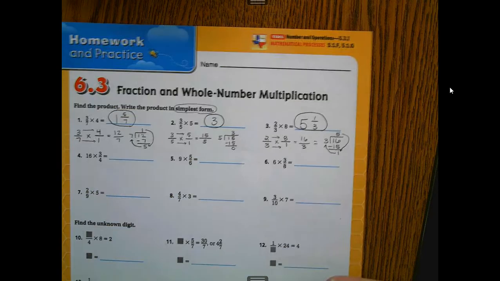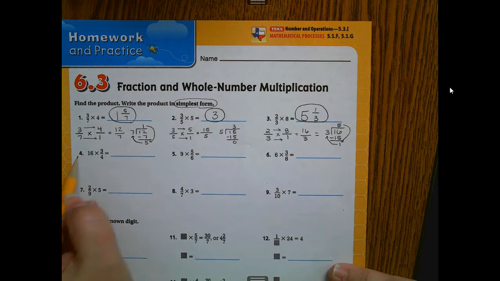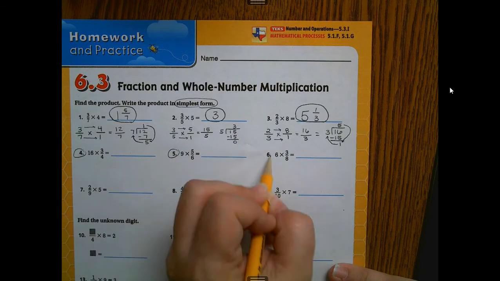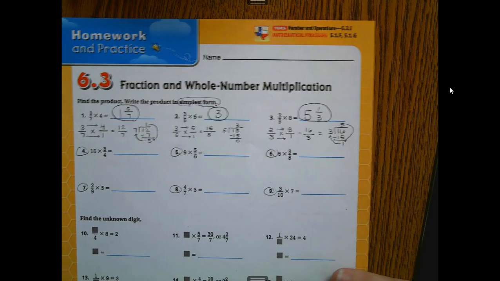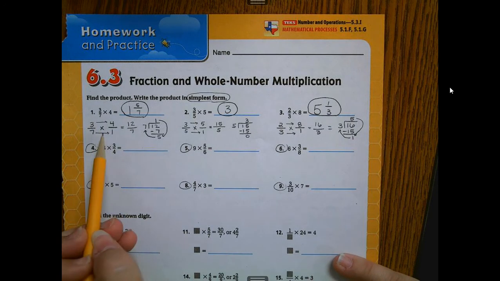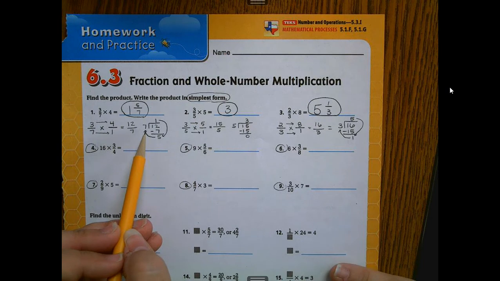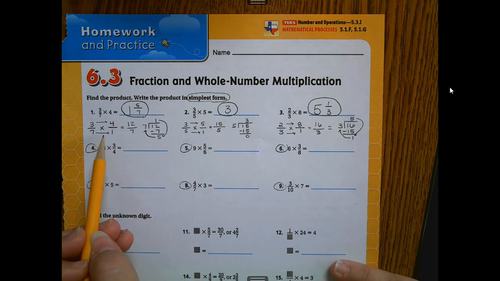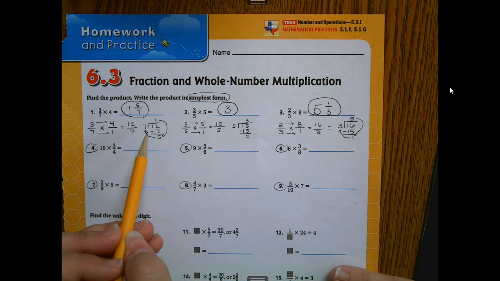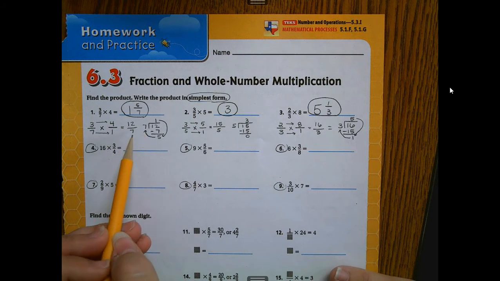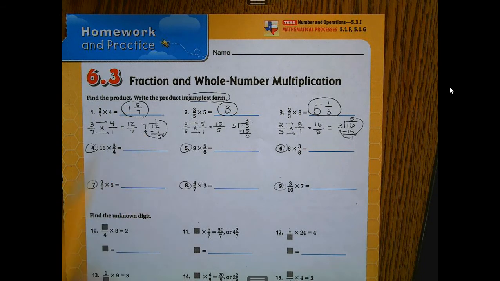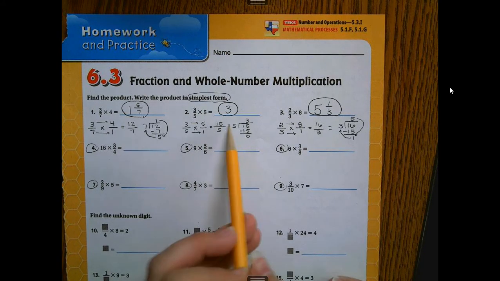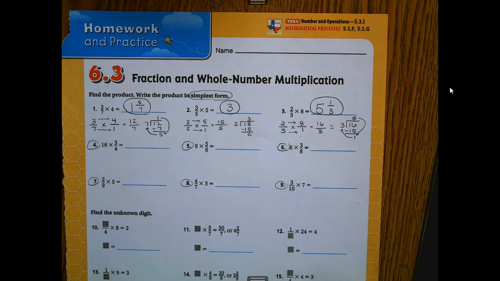All right, so go ahead and work on 4, 5, 6, 7, 8, and 9 of that. And underneath, write neatly so that everything stays together and is organized. But I want to see like this, to where you're getting your improper fraction, and then you're turning it back into that mixed number, or if it goes perfectly, that whole number.